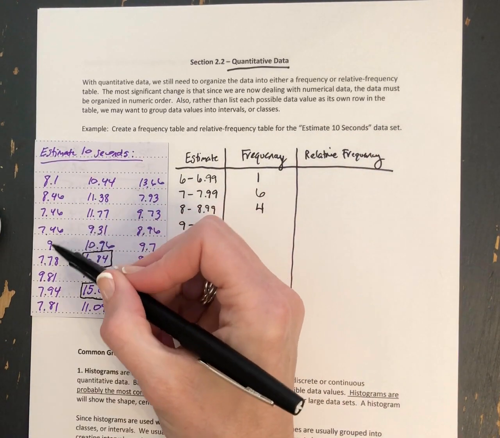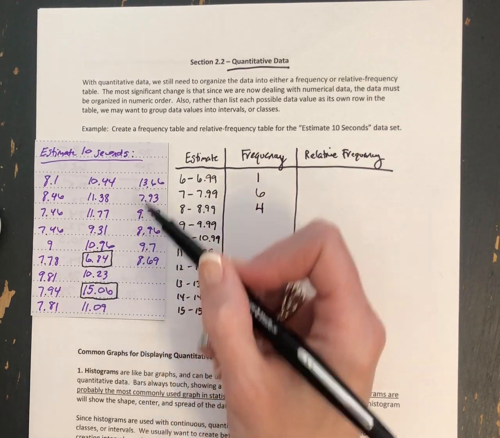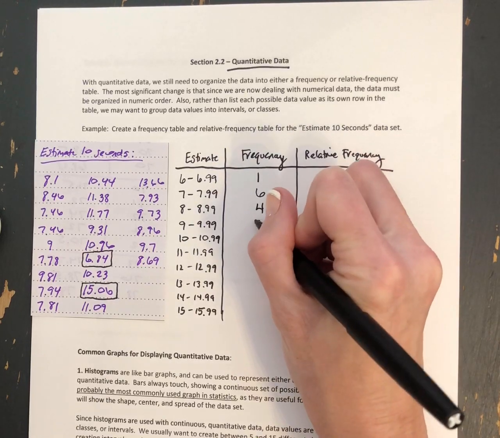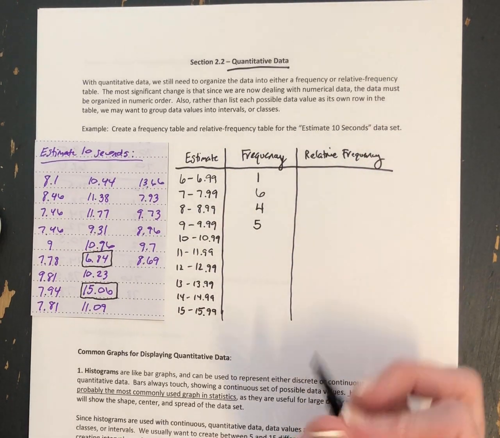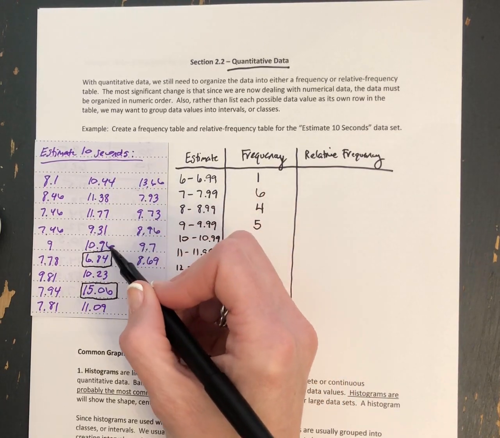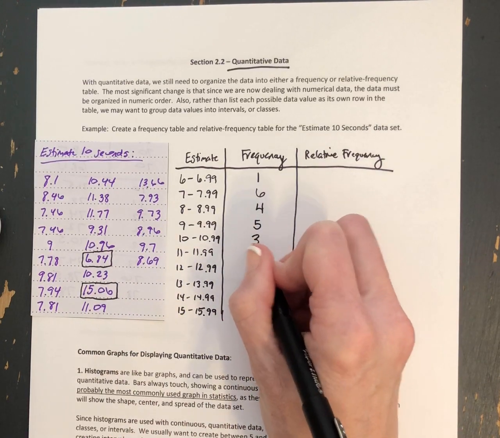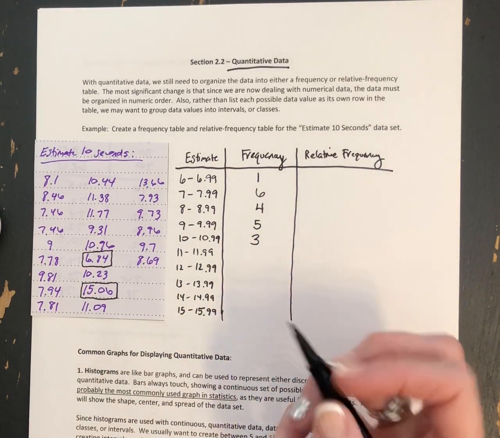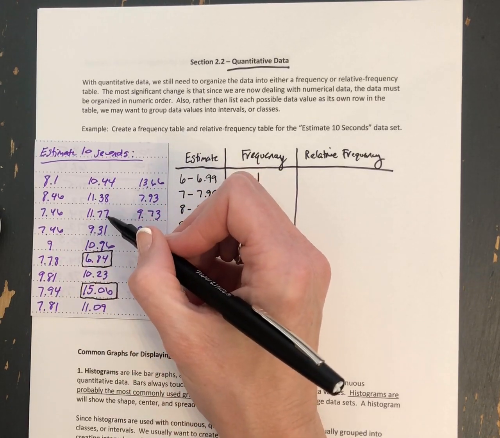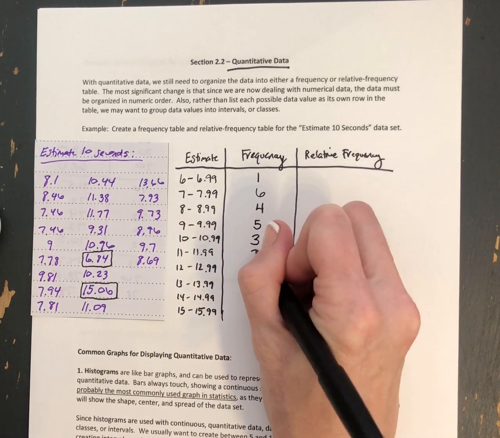In the 9s, we have 1, 2, 3. In the 11s, we have 1, 2, 3 again.